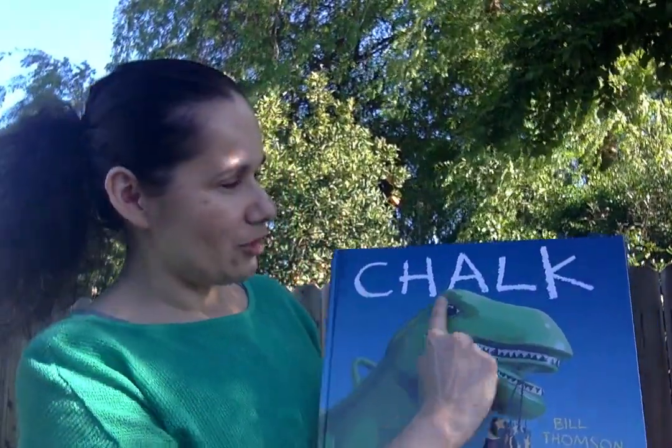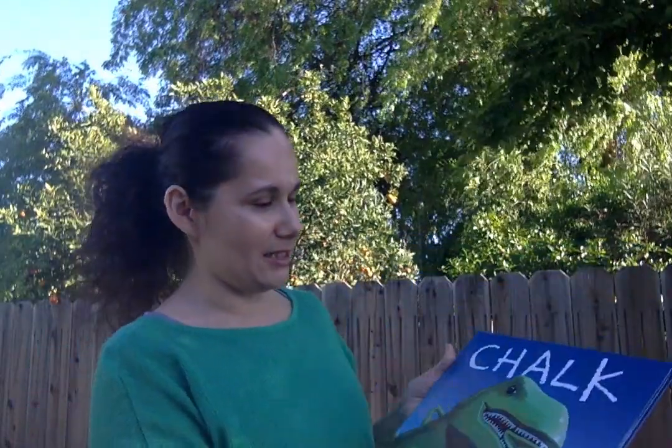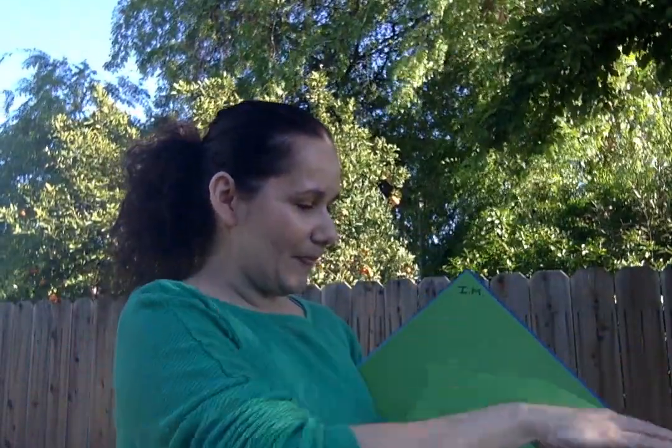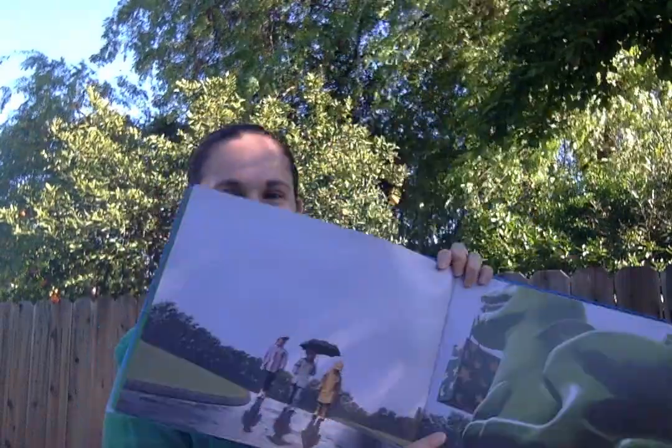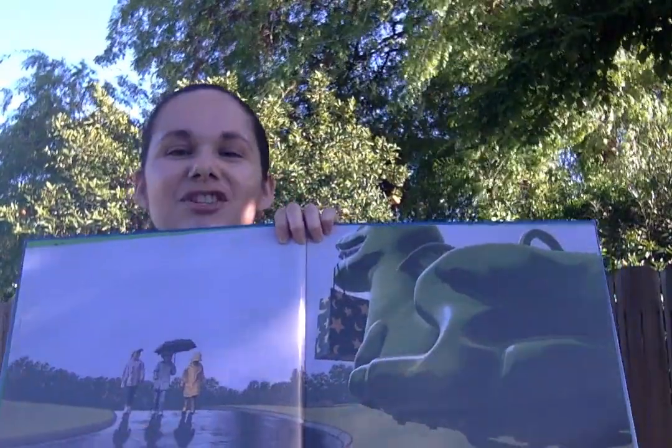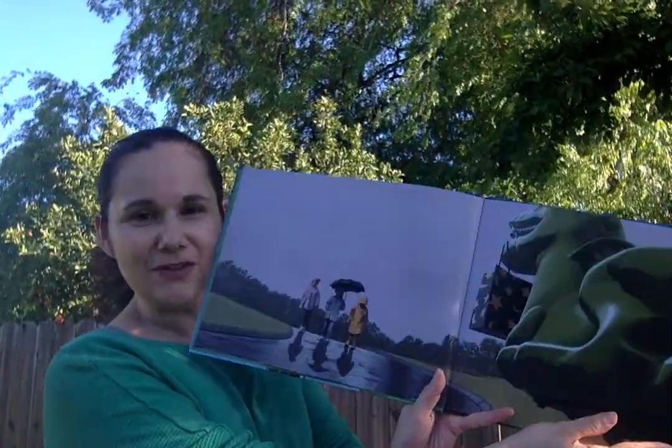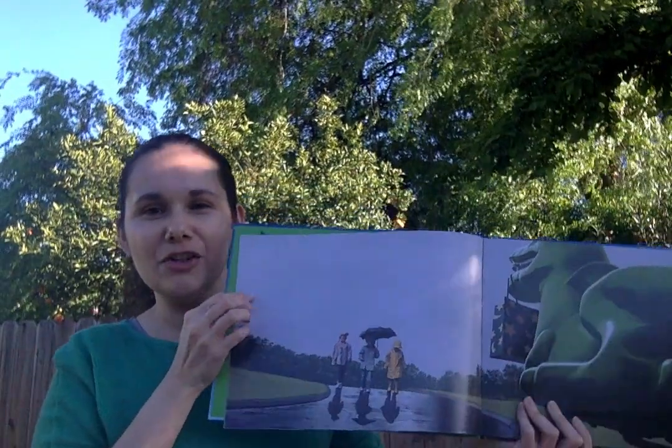Here we go. Chalk. Bill Thompson is the author. So let me start turning the pages. That's our first page. This is our second page right here. And as you can tell, a little windy today. That's all right. Such a beautiful day out here. Let me just fix this a little more. And here we go. That's the first picture. This is the first page.